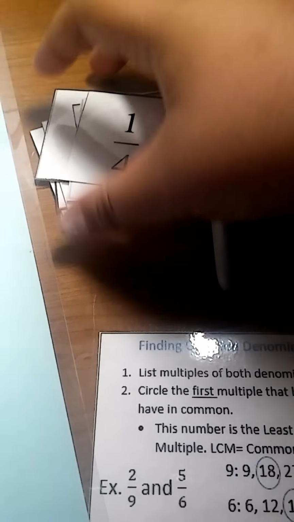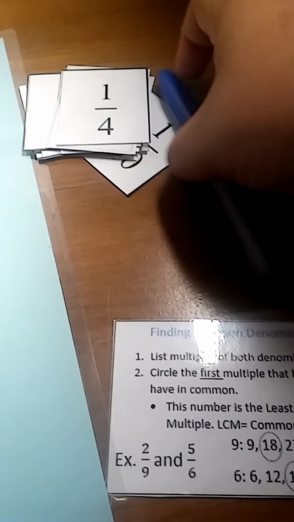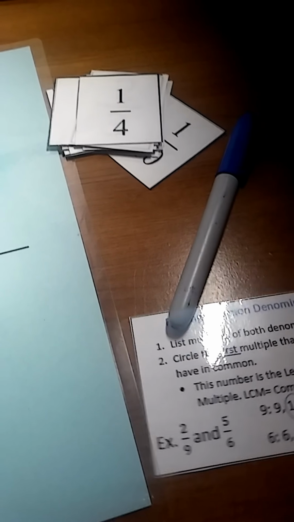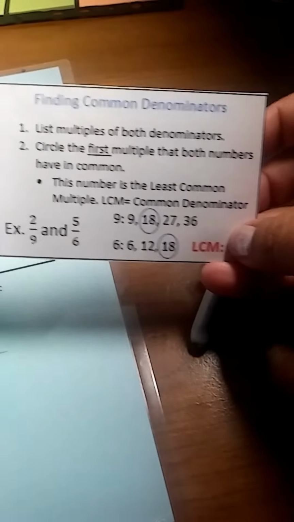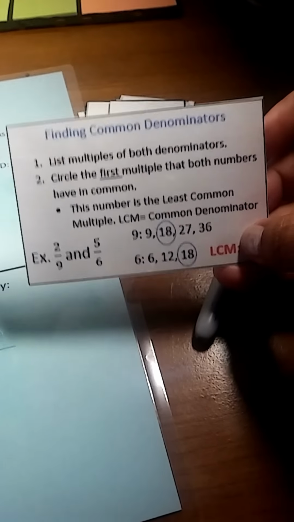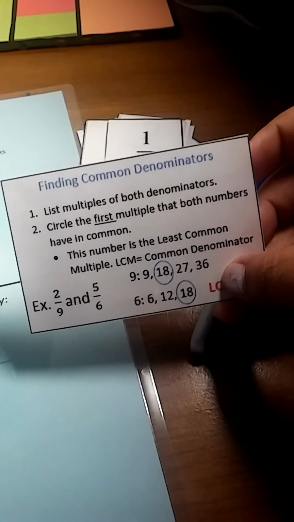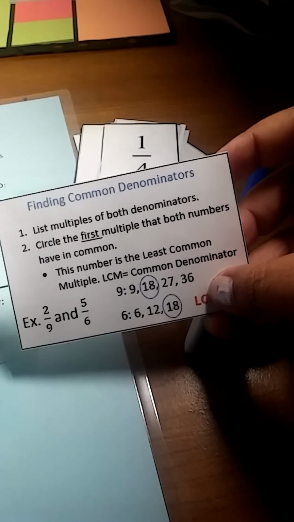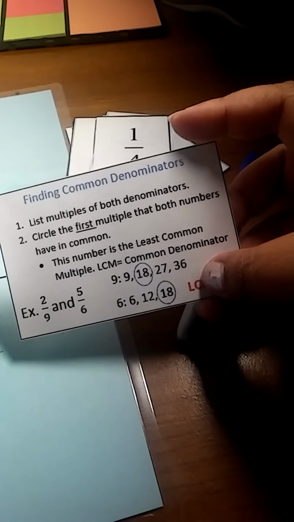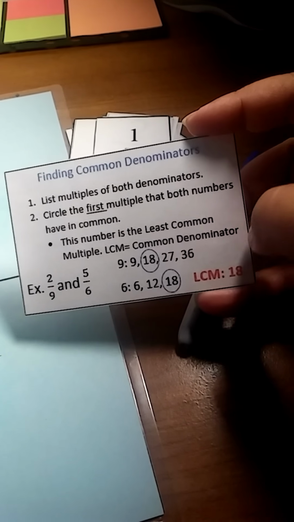There's many of them. A dry erase marker and an LCD card, least common denominator card. And this card can be used for students who need step-by-step instruction on how to find the least common denominator.